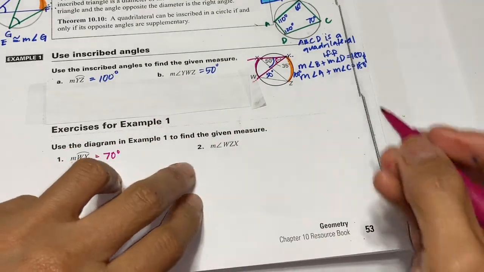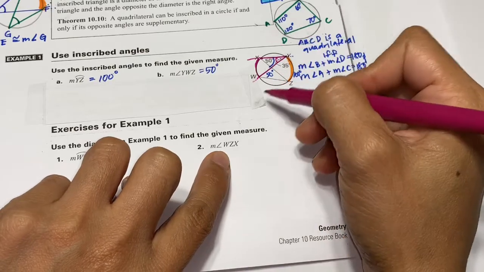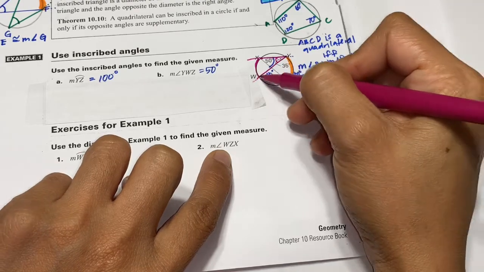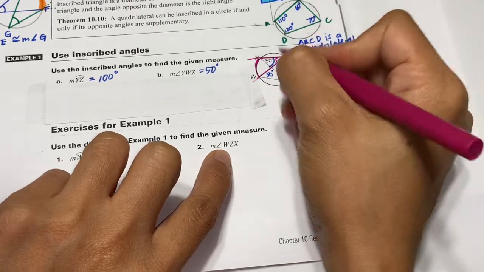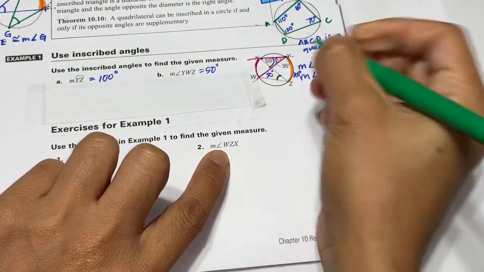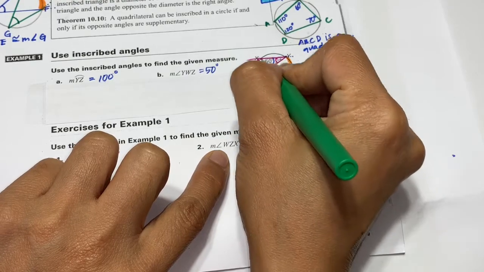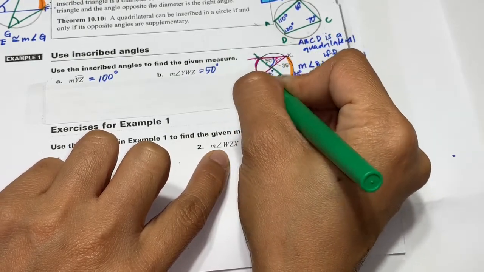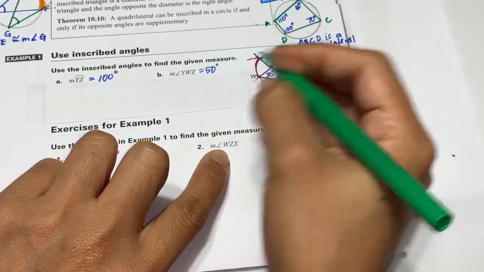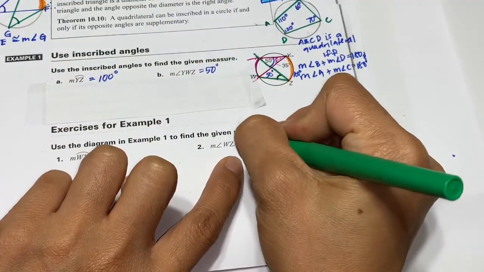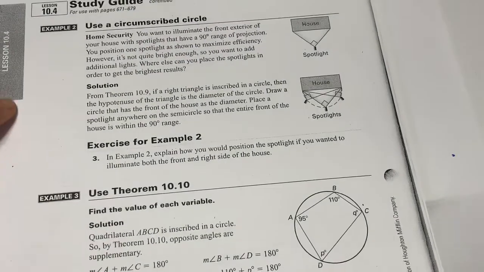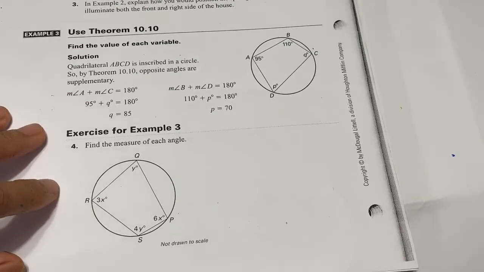Okay, and then last question, find the measure of angle WZX, this angle here. Try to use a different color. This angle, WZX, is intercepting the same arc as this. So if this arc is 70, that's also 35. In the page, it's done. There you go.